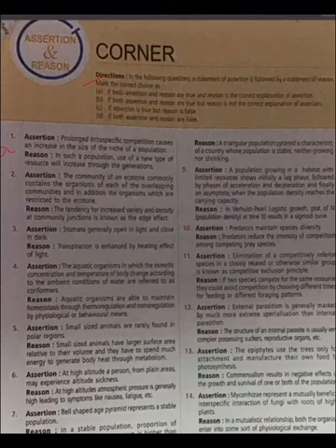Question number 2. Assertion. The community of an ecotone commonly contains the organisms of each of the overlapping communities, and in addition the organisms which are restricted to the ecotone. That is assertion. Reason. The tendency for increased variety and density at community junctions is known as the edge effect. And the answer, question number 2, is B.